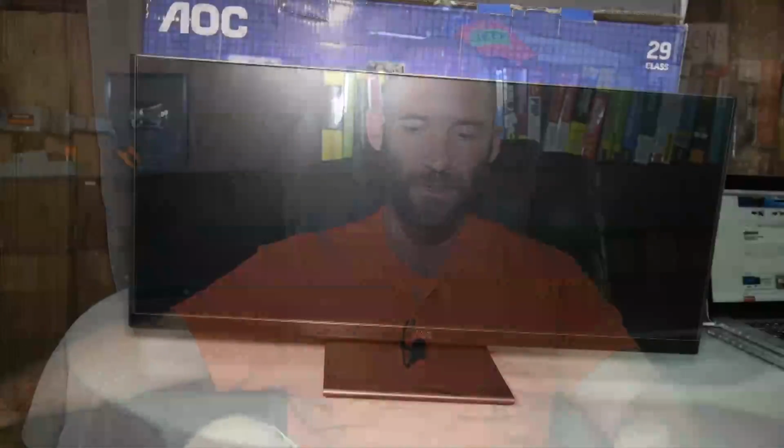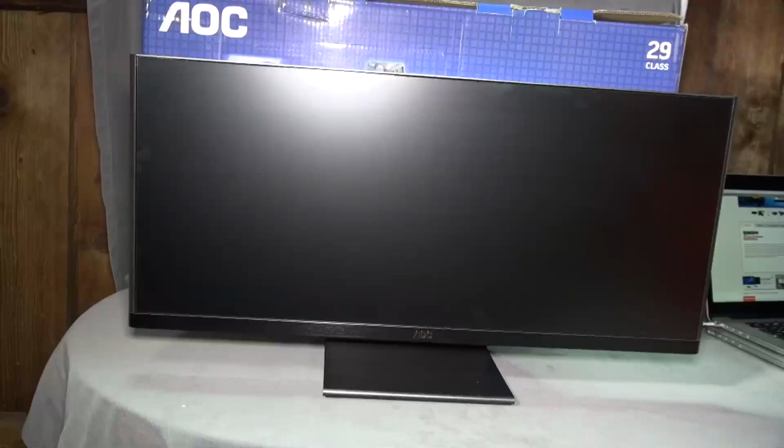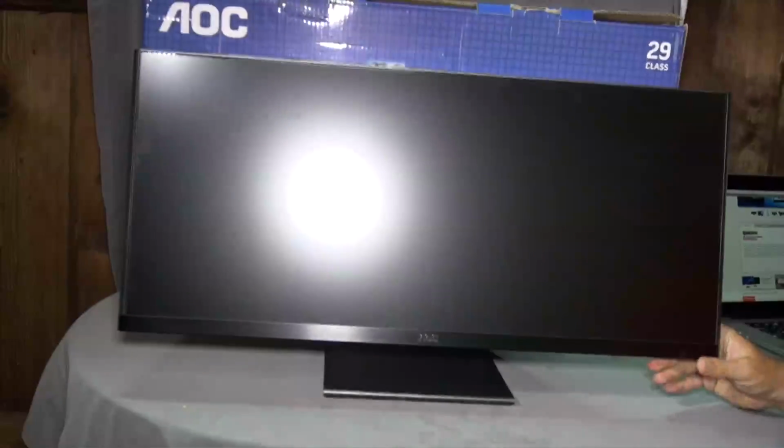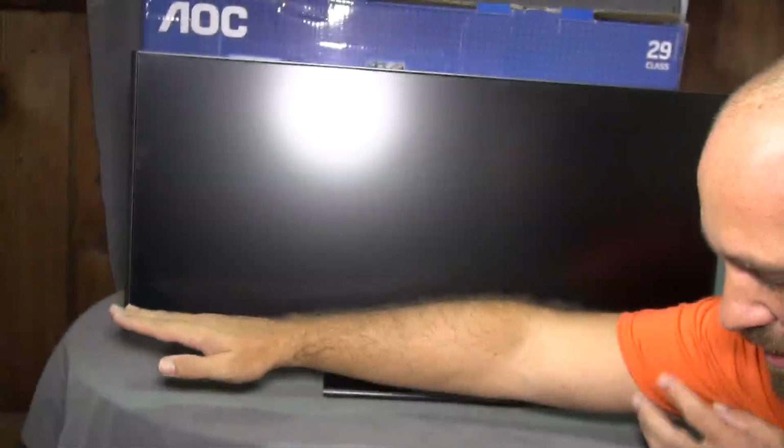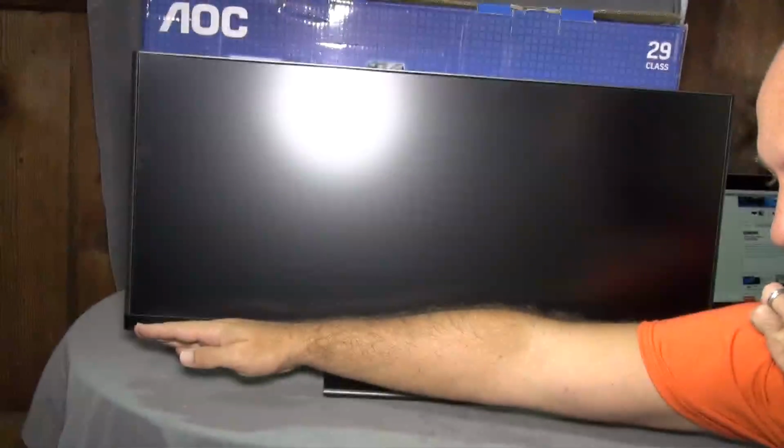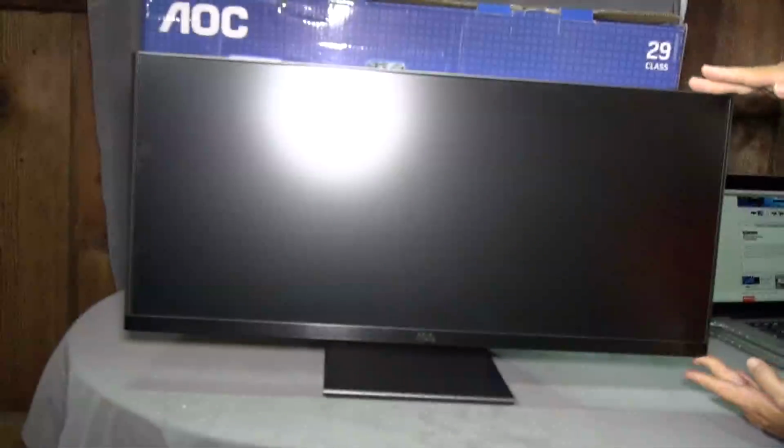The idea with these ultra-wide monitors is that they're kind of smaller. So let's go over to the desk and take a look at this thing. This is the AOC Q2963PM, and it's a long monitor. I mean, look at this. It's about that wide, but it's only that tall.